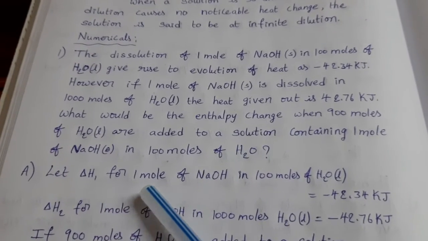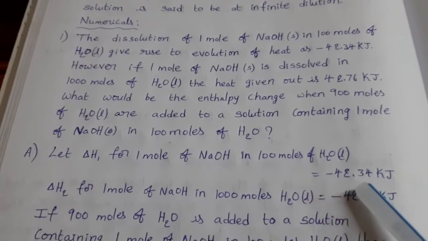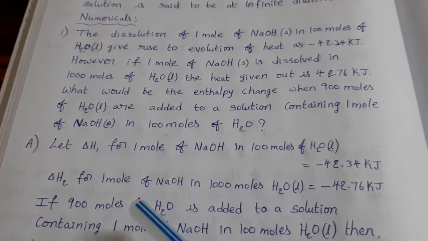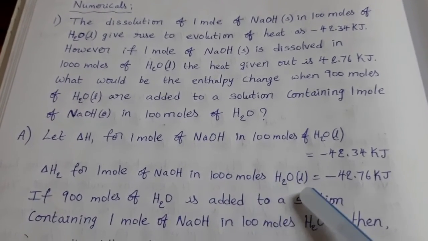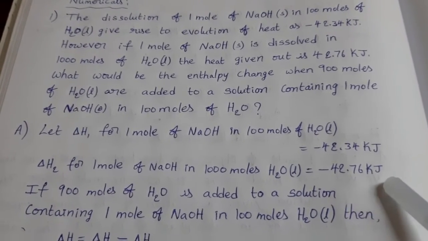Let delta H1 for 1 mole of NaOH in 100 moles of water be minus 42.34 kilojoule. Delta H2 for 1 mole of NaOH in 1000 moles of H2O is minus 42.76 kilojoule.